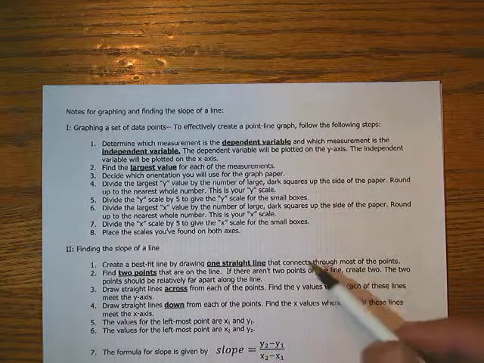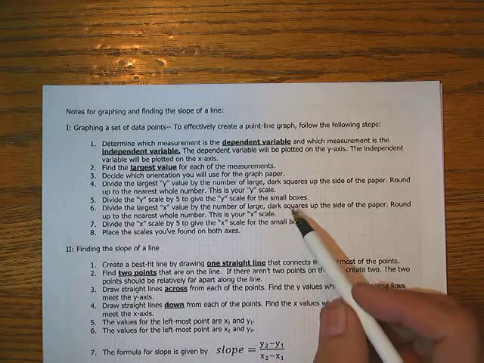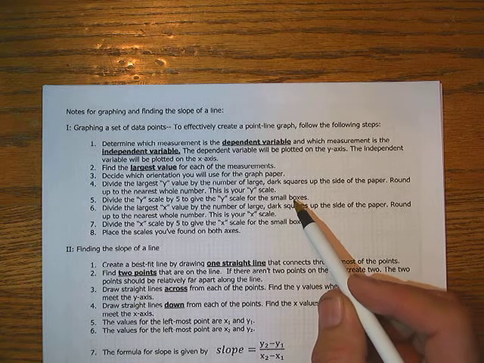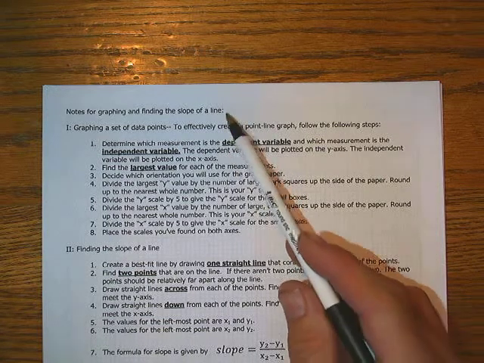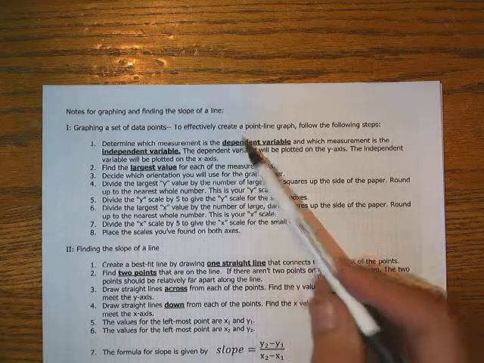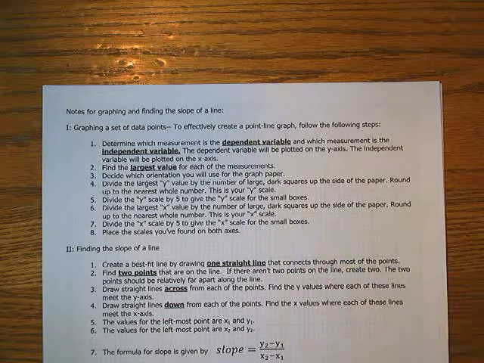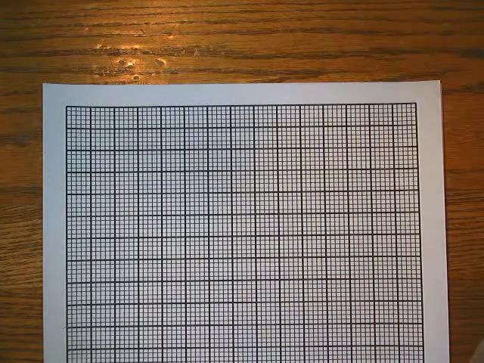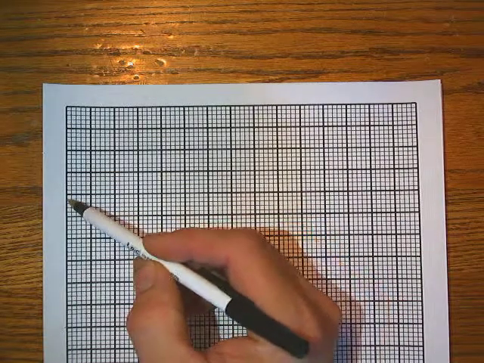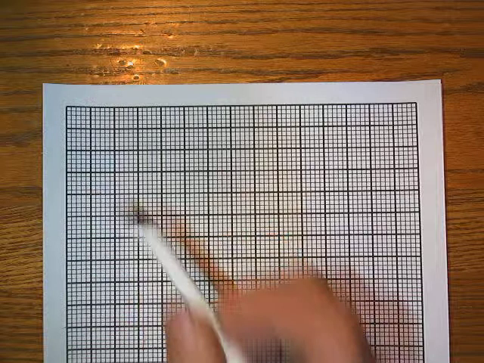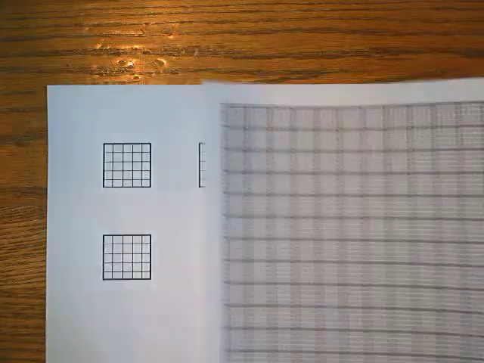Hello. This video is going to explain in some detail how to figure out steps 5 and 7 on these instructions for graphing and finding the slope of a line. Finding the smaller scale for the graph paper that we use, that has 5 small boxes both vertically and horizontally inside of the bigger scale that we're going to use, sometimes is a little challenging. So hopefully by the time we're done with this video, you'll have a pretty good understanding of how that works.